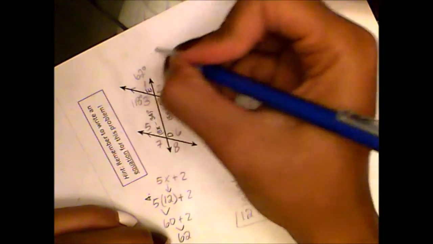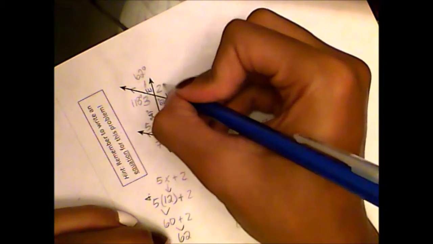So now angle 3 is 118 degrees. Angle 4 is 62 degrees. Its vertical pair, angle 1, is also 62 degrees. Angle 3's vertical pair is also 118 degrees.